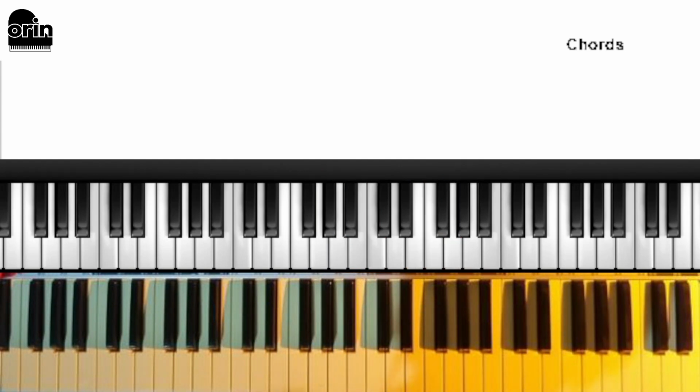So that's it for chord inversions. That's why we use chord inversions. That's why you should know chord inversions, especially if you want to play hymn, because that's what we use in hymn to bring out the melody.